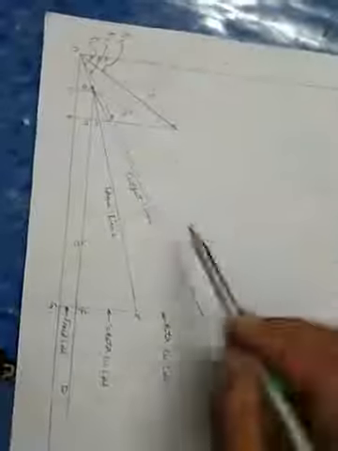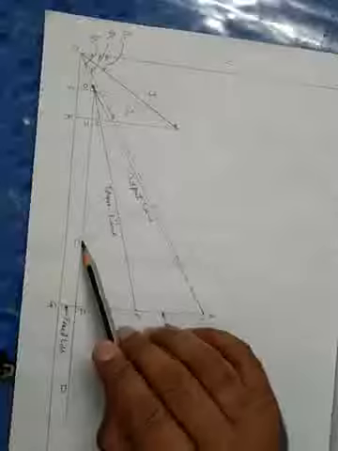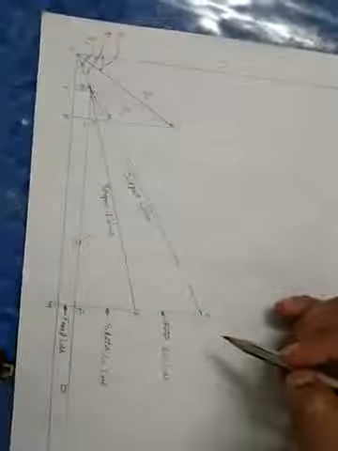We bisect the O dash A, and by this bisection we got the point C. By this we draw a circle, and the points O dash and A lie on the circle. Then we find the point D. The O dash D is the diameter of the circle.